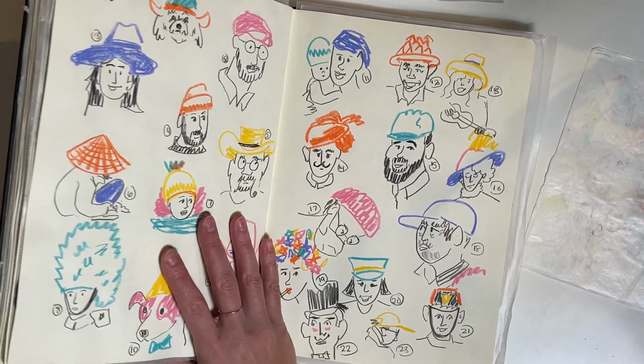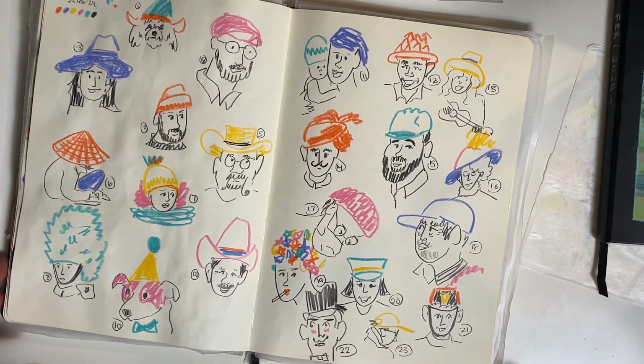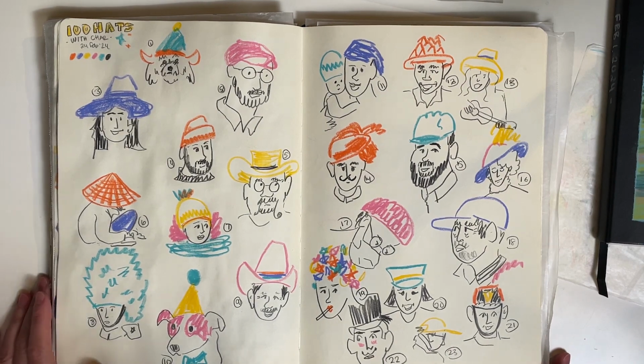So it was at 3 o'clock this afternoon. Let me get to the beginning. And the theme was 100 hats in 100 minutes. Let me just double check that this is in view. There we go. Yeah, so she had a slideshow set up with 100 images in it of people and animals and whatever wearing hats and headdresses and things, and set it to automatically rotate every minute.